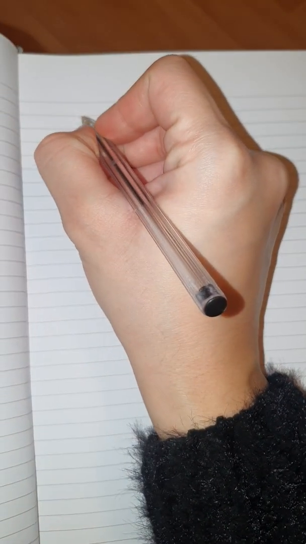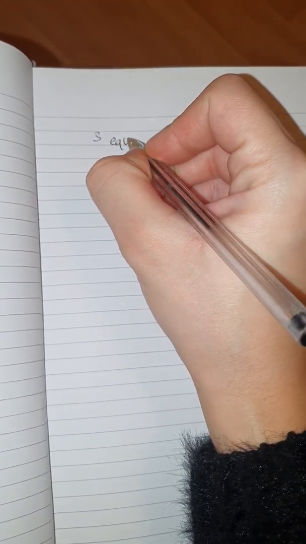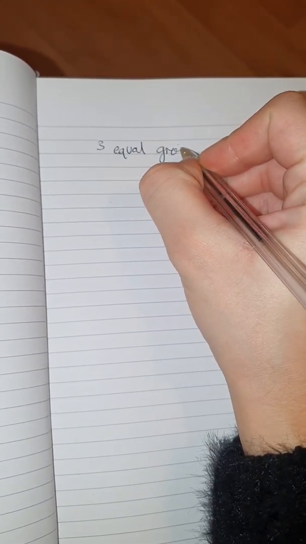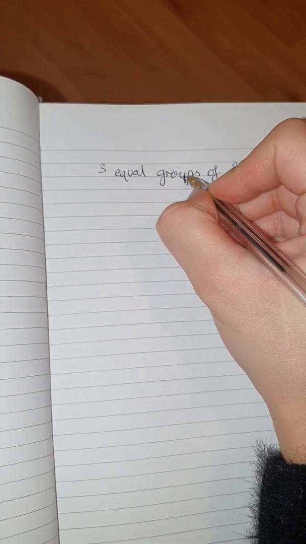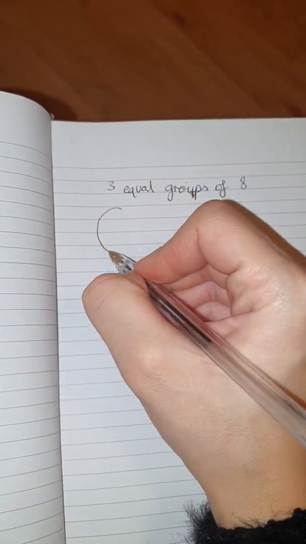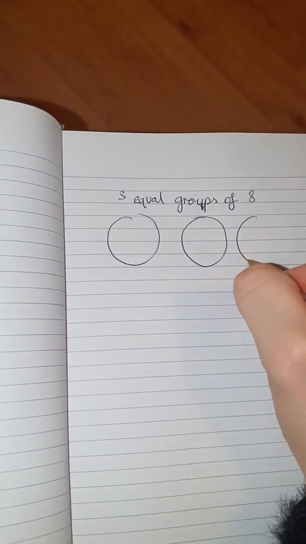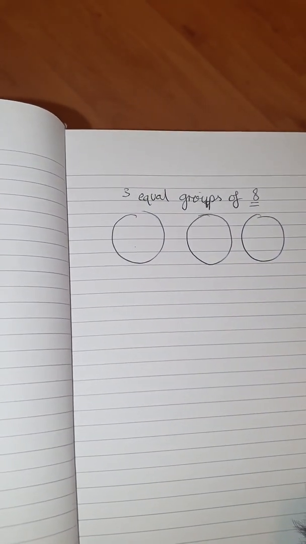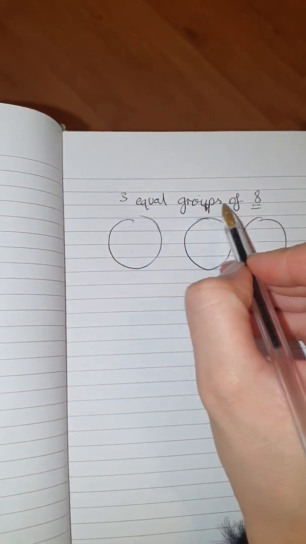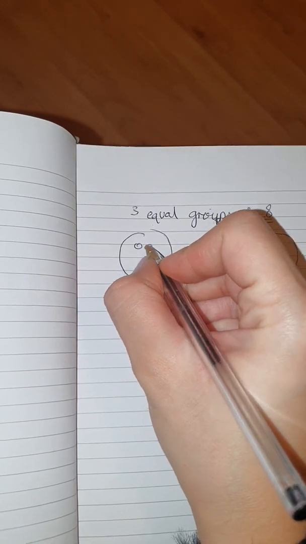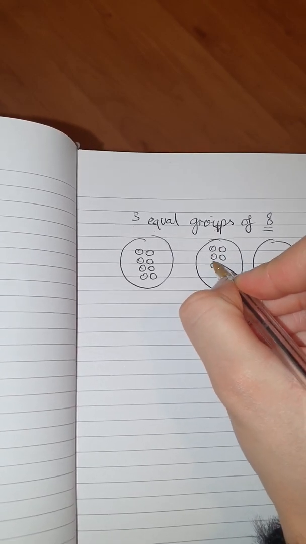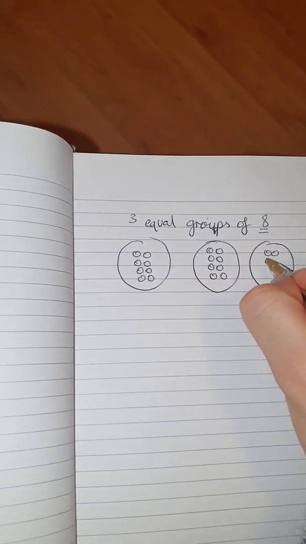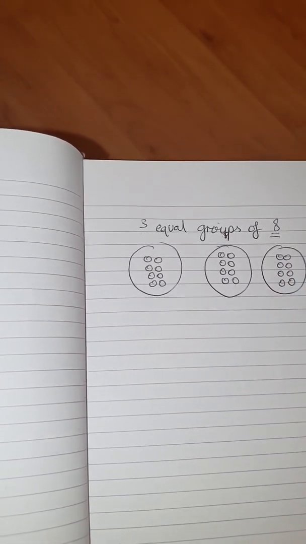So for example, if I was to draw 3 equal groups of 8, I would draw my 3 equal groups, and then I would have 8 items in each group because there's 3 equal groups of 8. Eight, 2, 4, 6, 8.